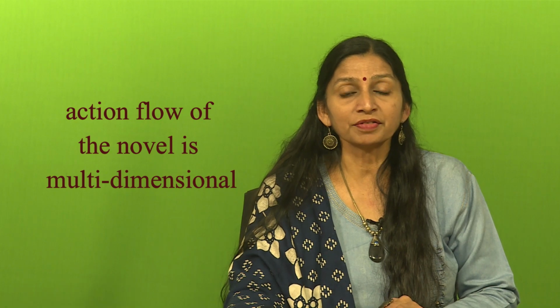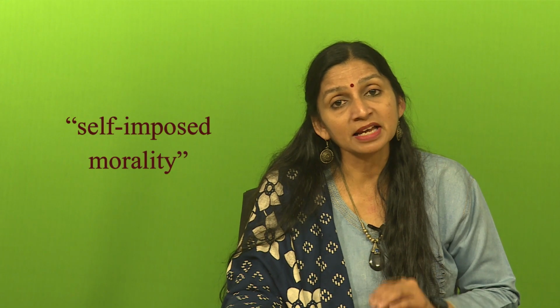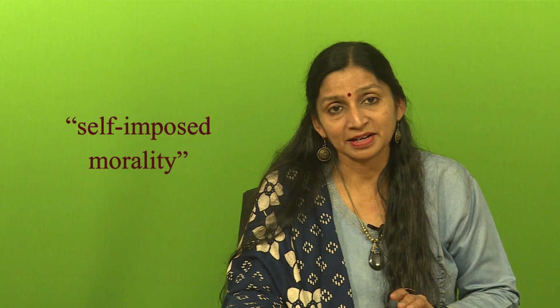The action flow of the novel is multidimensional. We see constant movement in the novel. The characters continuously work through mind, body and heart. Some chase their dreams, some their passions, and some, like Casaubon, nurture the feelings of jealousy and vengeance. So we can say, friends, that all these characters of Middlemarch entangle themselves in the web of self-imposed morality.